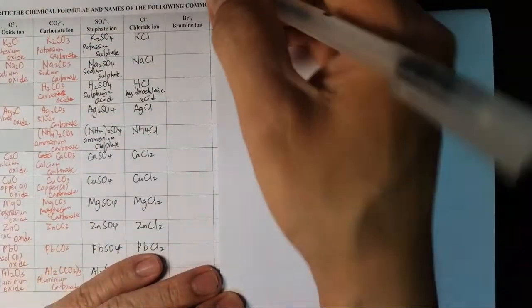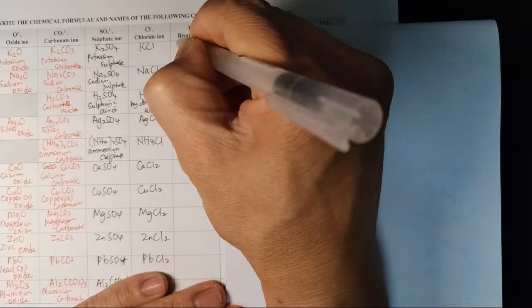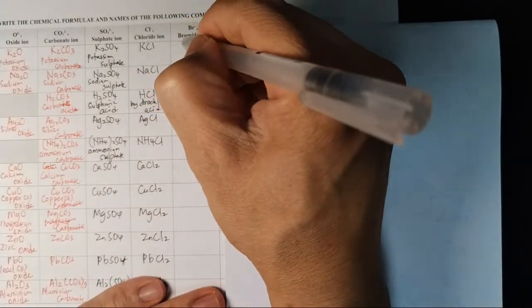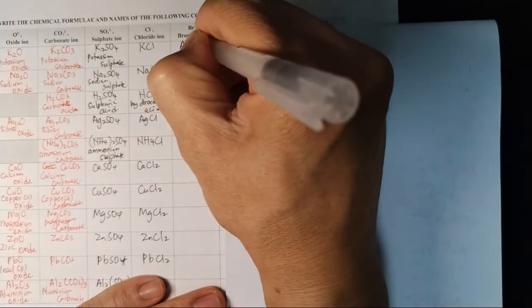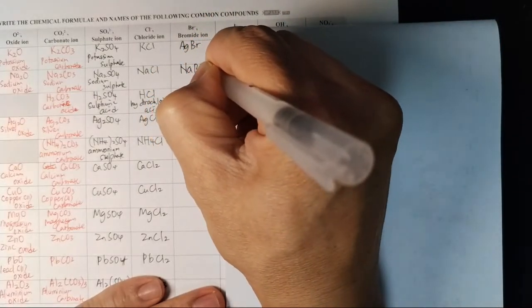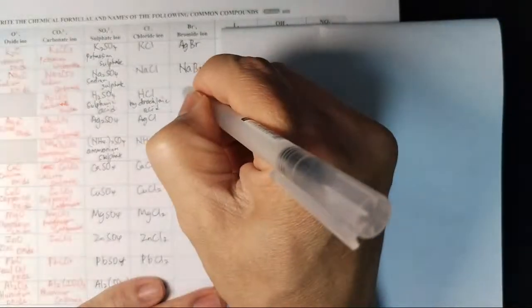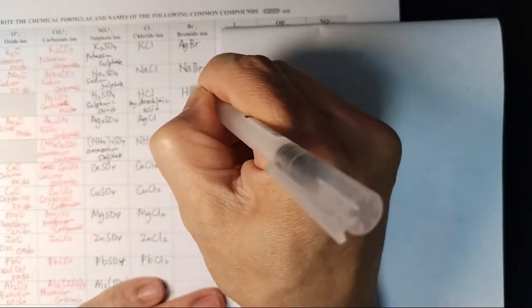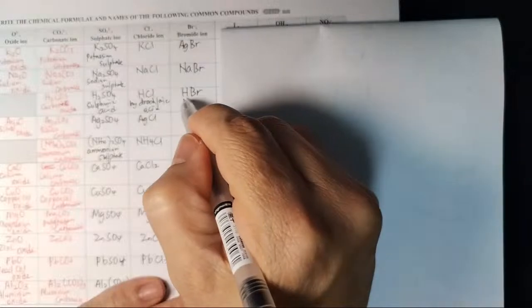Bromide. So we can go faster a bit now, since everybody you know. Okay, silver bromide, sodium bromide. Okay, next one is HBr. Okay, anybody you can try to predict what is the name for this acid? HBr.